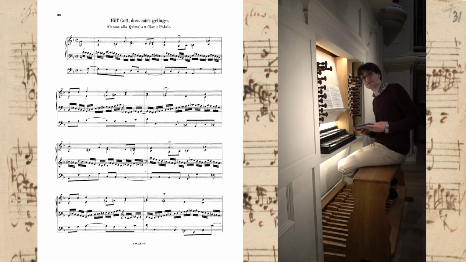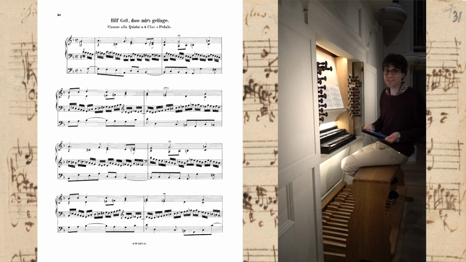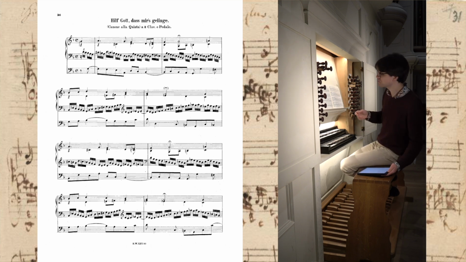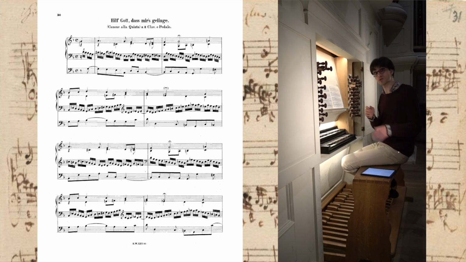Hilf Gott, dass mir's gelinge might be one of the least attractive pieces of Bach's Orgelbüchlein collection. It sounds downright weird, actually. What do we hear? The soprano starts, and of course, in the soprano we hear a choral melody, as Bach usually does in the Orgelbüchlein.